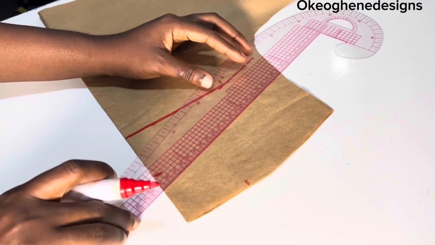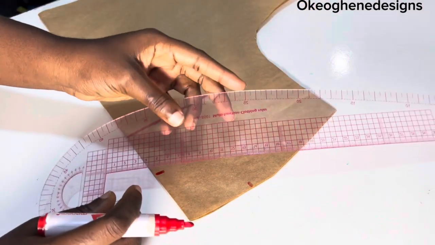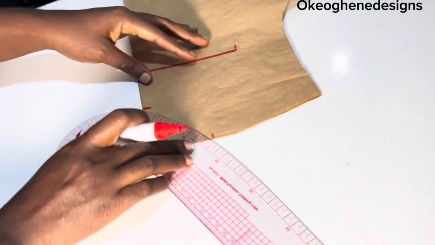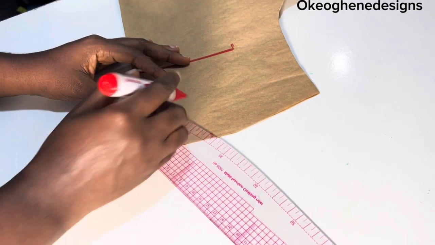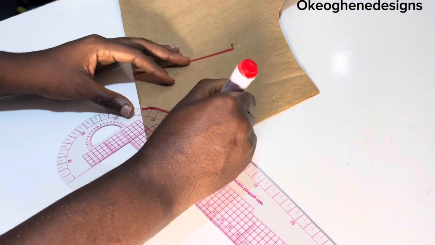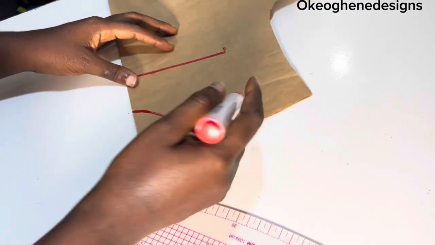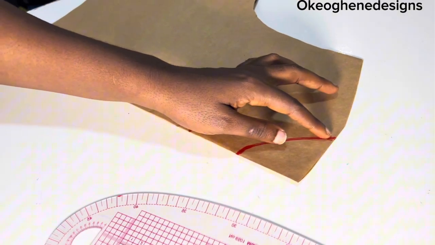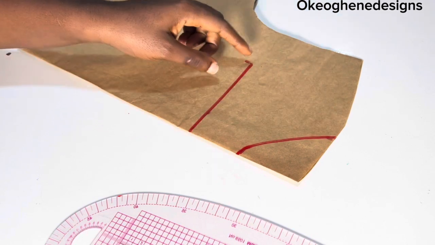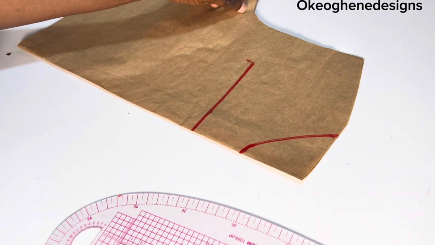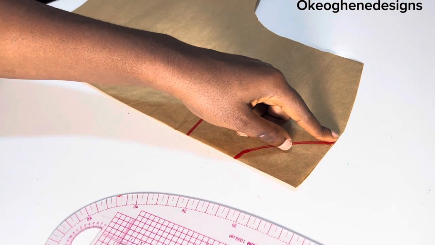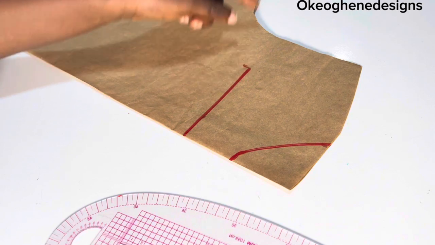Then I'll form a curve from here to here. We're to connect here to your armhole, from here to your armhole.